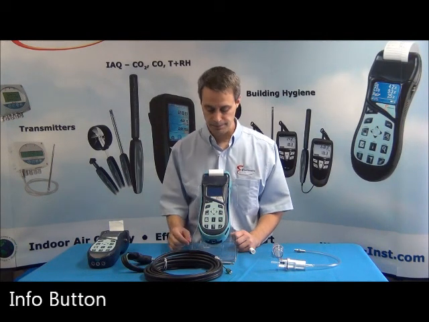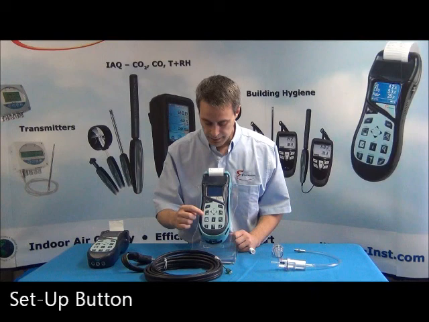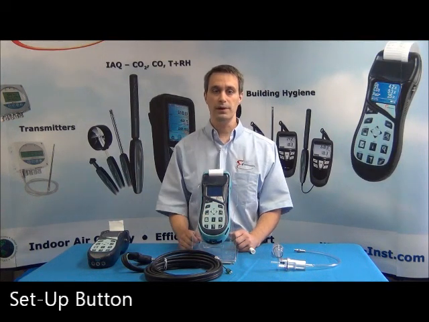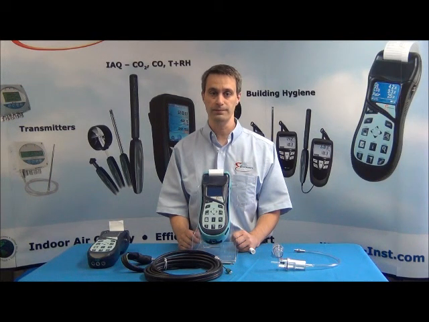Zoom. Zoom button allows you to enlarge or minimize the text on the screen. Info button shows you the sensor diagnostics, calibration diagnostics, and battery life. Setup. Setup button allows you to change the configuration of the analyzers, including the time and date, the fuels, any sensor alarms, language of the unit, report headers, and several other setup menu items.